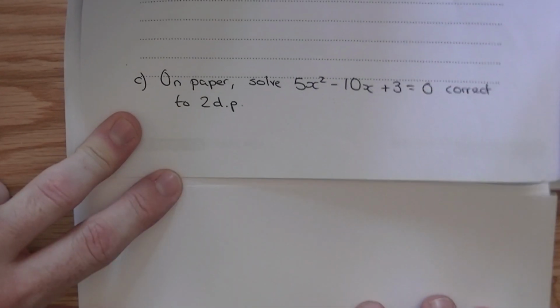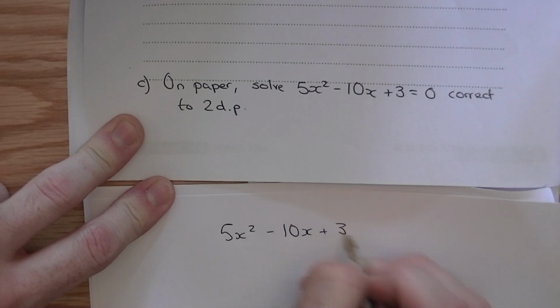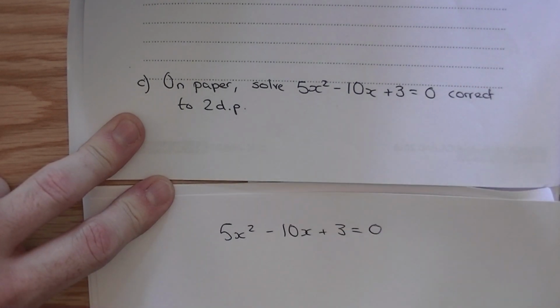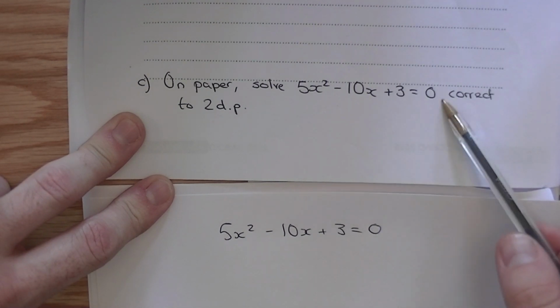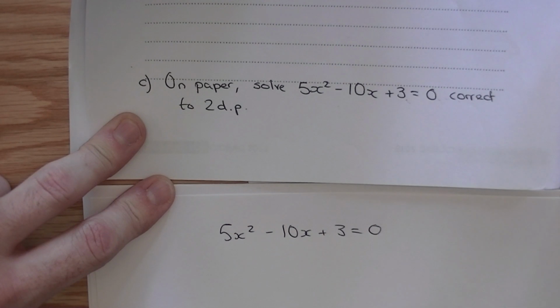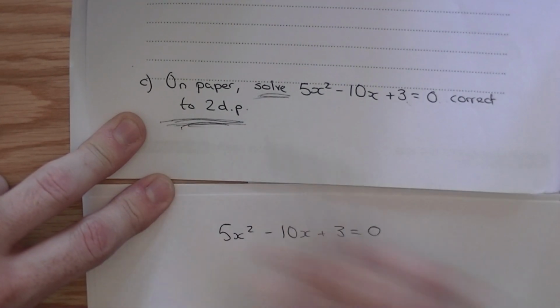So let me copy down the one I'm wanting. 5x squared minus 10x plus 3 equals 0. Got to be equal to 0. If you had anything over this side, it has to come over onto this side. So if there's a number there, come over and take it away from the 3. Or if there's x's, take it away from the x's, and so on. There's the clue though: 2 decimal places. Solve to 2 decimal places. Right, let's do it.